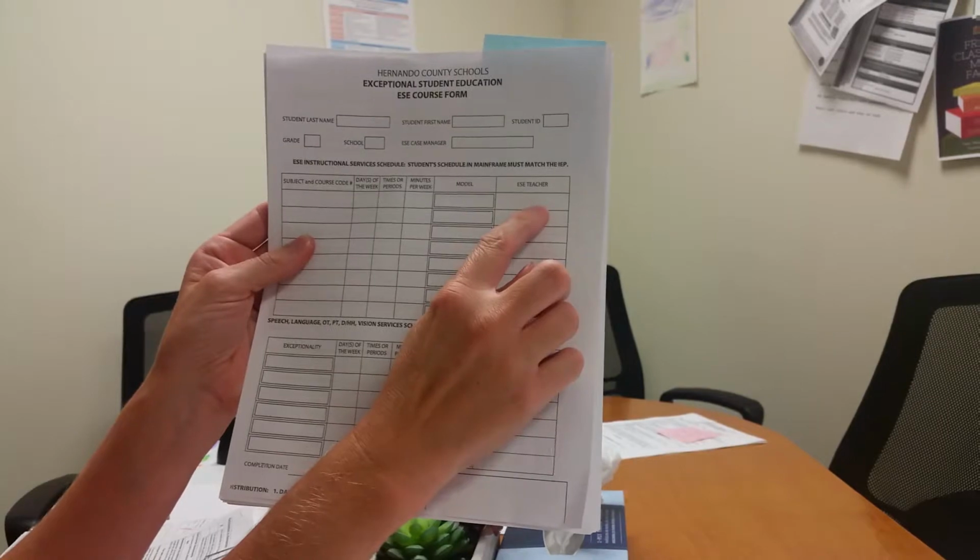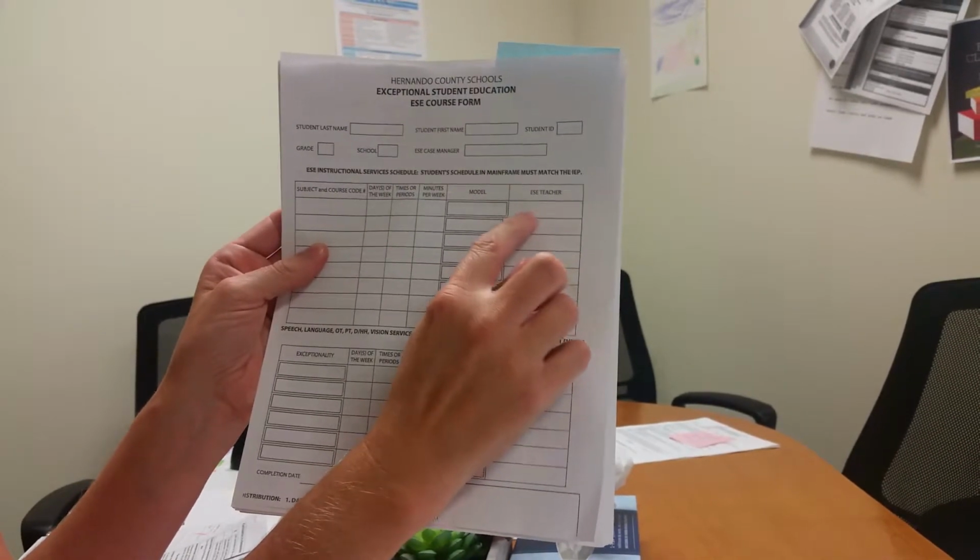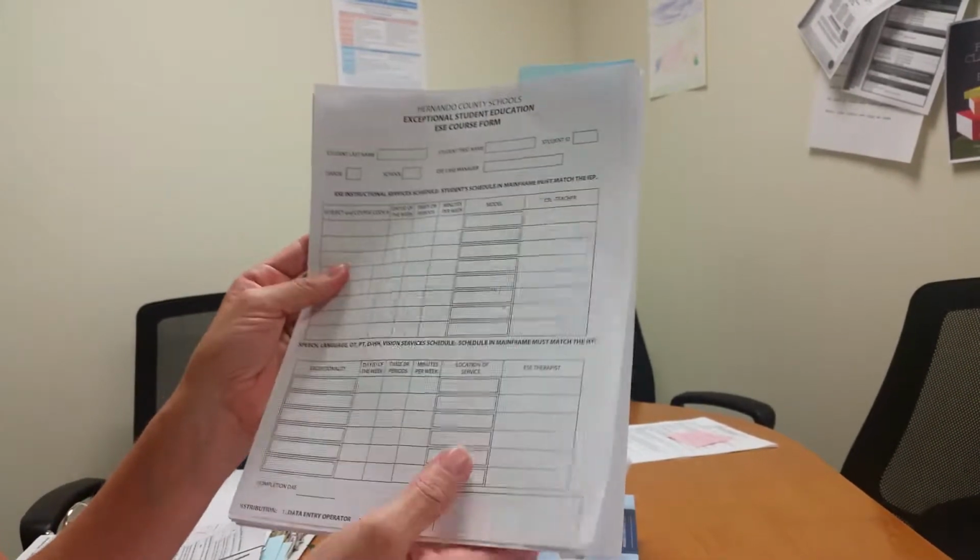And then the ESE teacher who is responsible at that time. So please note that it could be a different teacher, especially if you are in a grade level that has one ESE teacher just for language arts for that grade level, and then another ESE teacher supports the math portion.